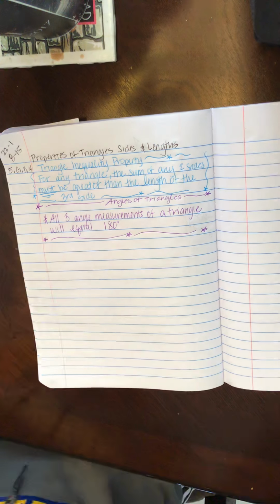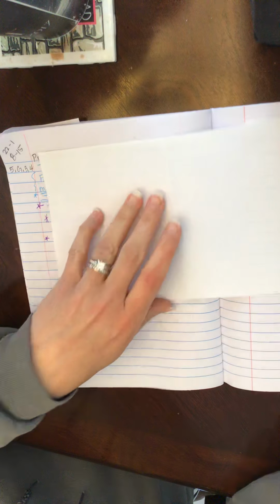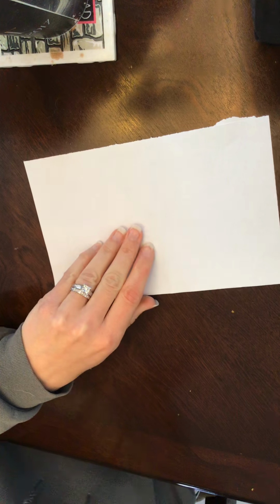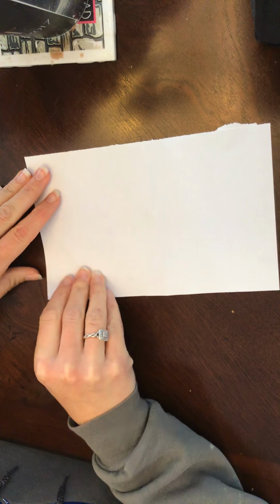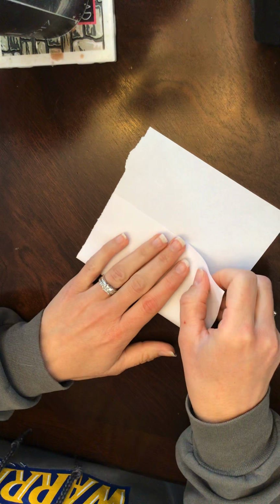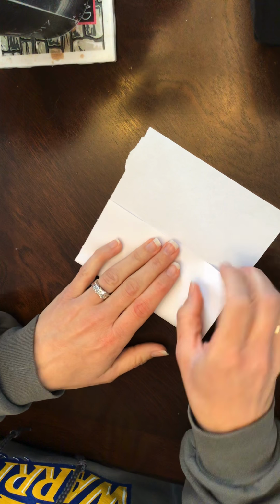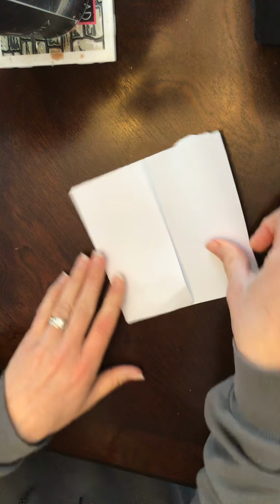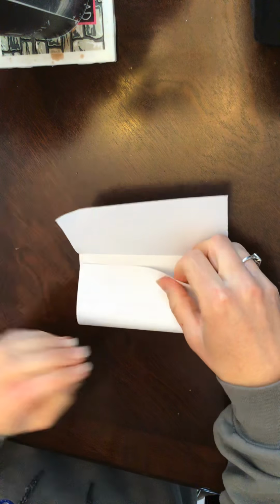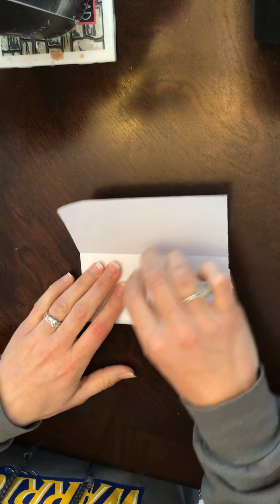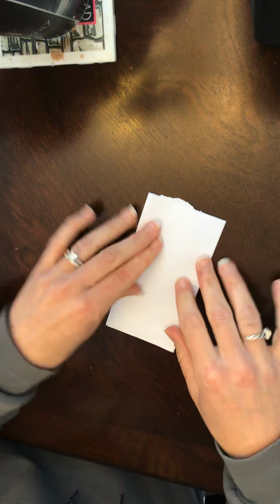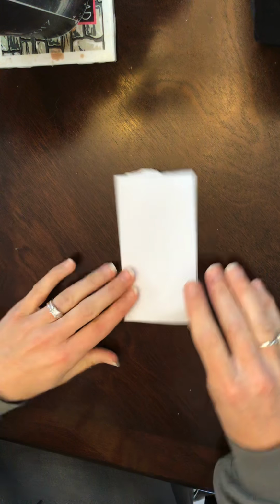So we are going to go ahead and get a half piece of computer paper. I'm going to remove the book for just a moment. You can pause the video. I'm just going to keep going. And you're going to fold this into thirds, to the best of your ability, just like we do in class. All right, so we have a trifold booklet, okay?